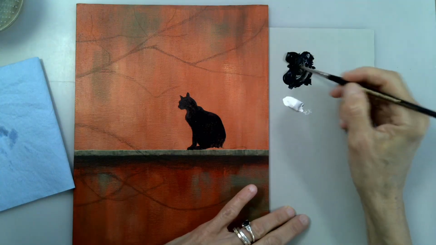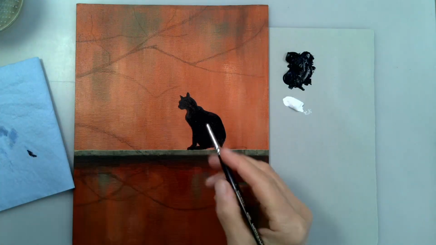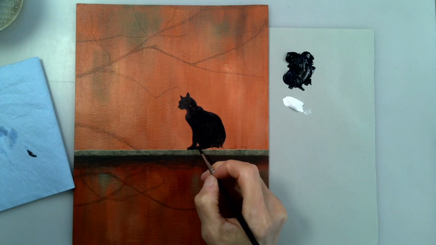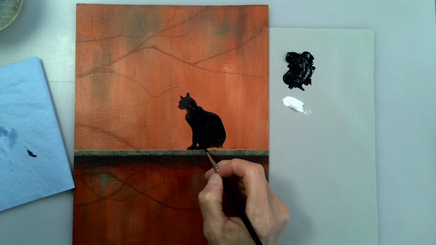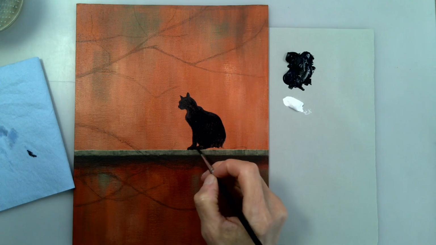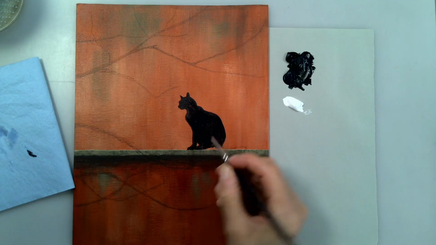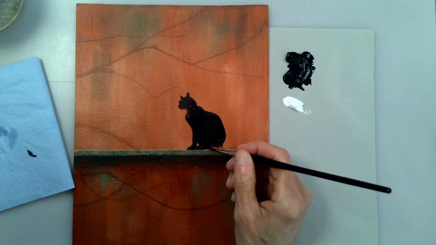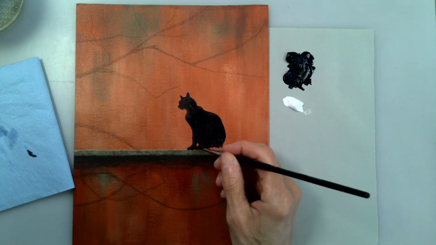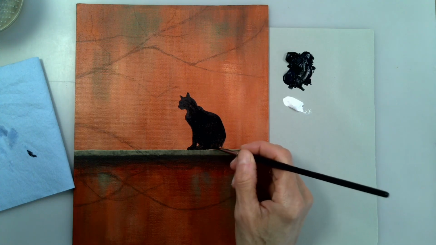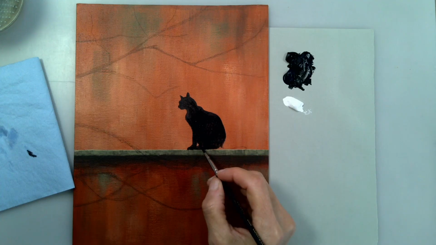If you put this triangle, it needs to be a little bit higher here, because that's her back paws, and this is the front. So it's a triangle, but it's on an angle at this point, right here at the bottom.